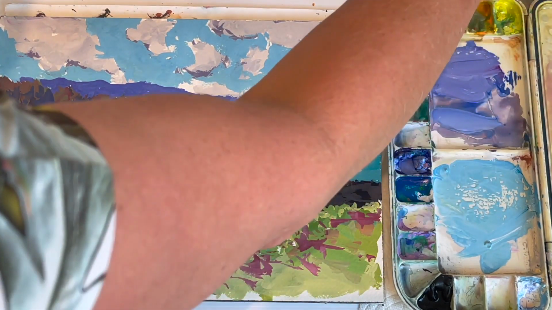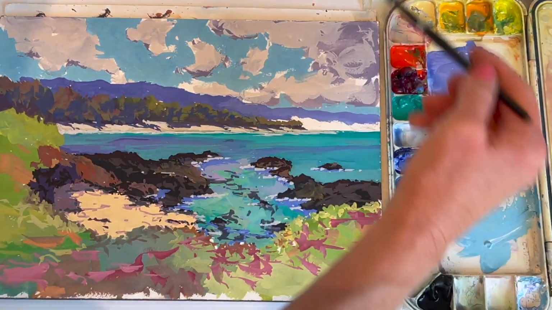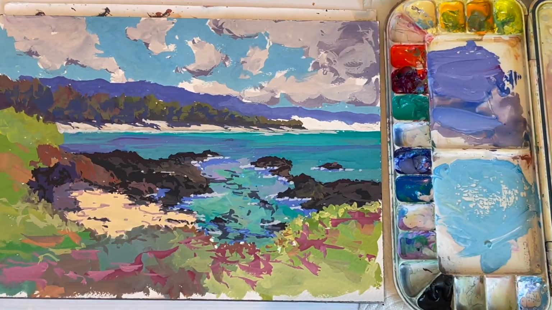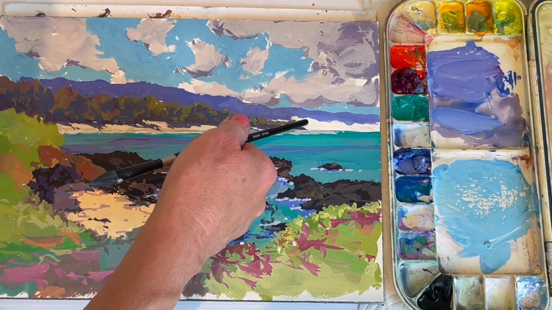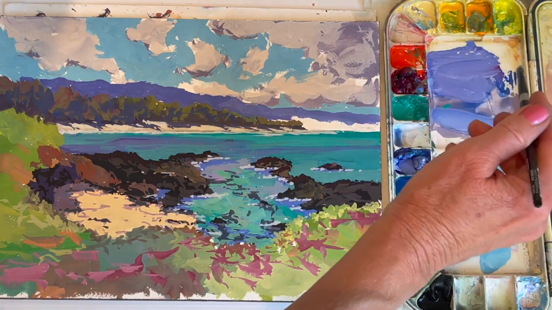Just kind of rolling my brush a little bit there. Did you see how I just turned that? Makes a nice edge.